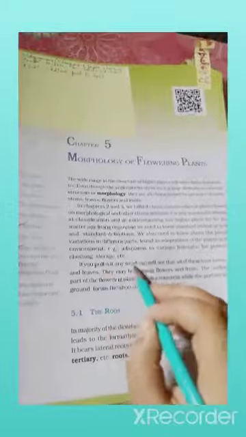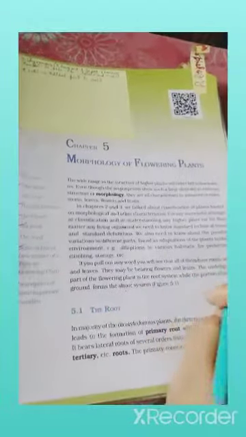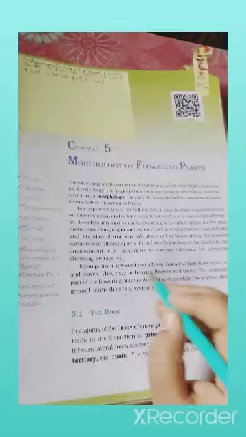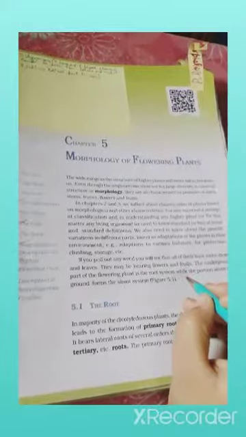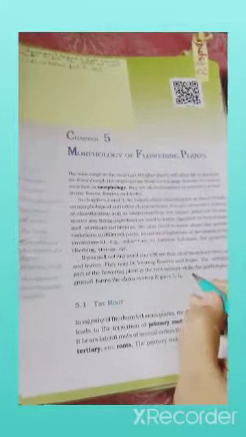If you pull out any weed, you will see that all of them have roots, stem, leaves, and they may be bearing flowers and fruits. The underground part of the flowering plant is the root system, while the portion above the ground is the shoot system. So here is a short introduction about the plants.